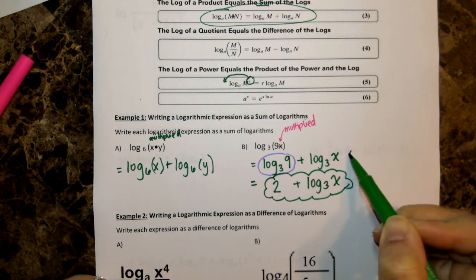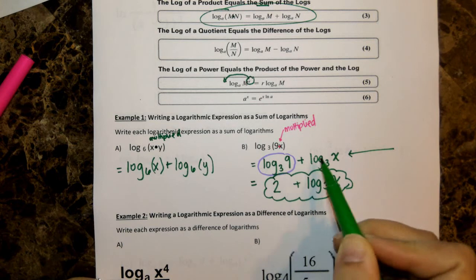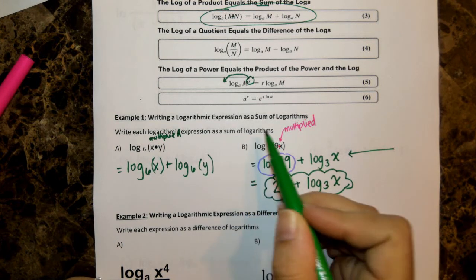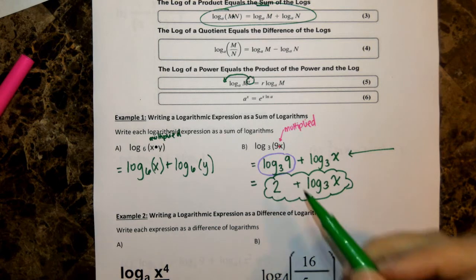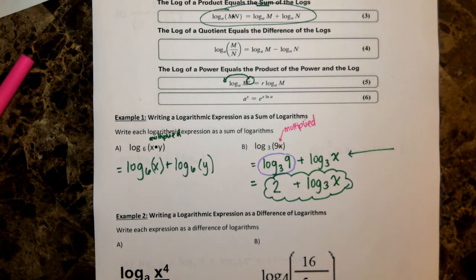Again, the previous line isn't wrong. Technically, you've done what it asked. You rewrote it as a sum of logarithms, but you can simplify a little bit further because we know what log base 3 of 9 is.